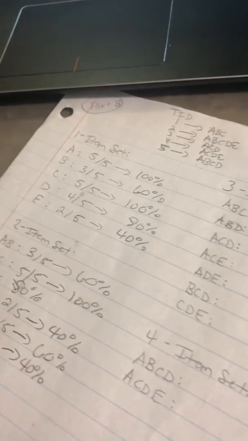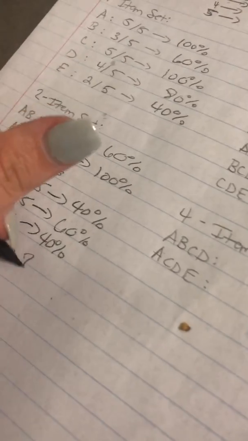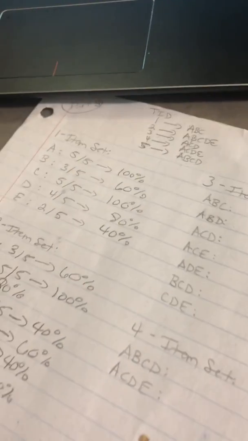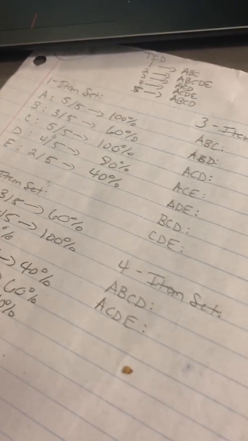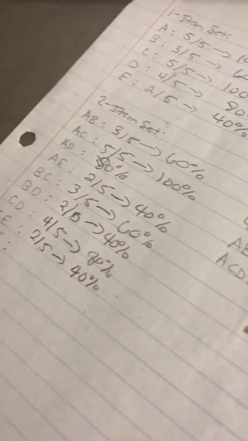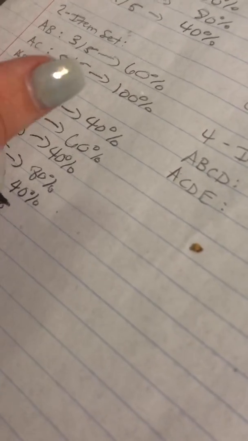And then CD is used 1, 2, 3, 4 times, so 4 out of 5, which is 80%. And then CE is used 1, 2 times, so 2 out of 5, which is 40%. And then DE is also used twice, for your second and your fourth. So that is going to be 2 out of 5, which is 40%.